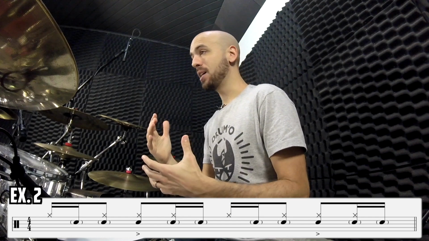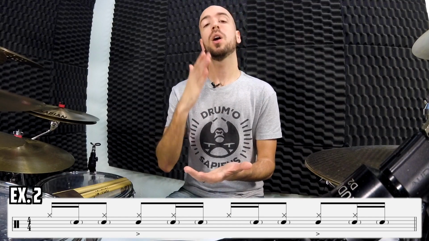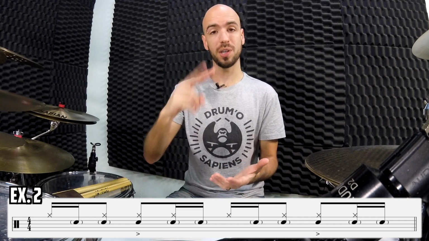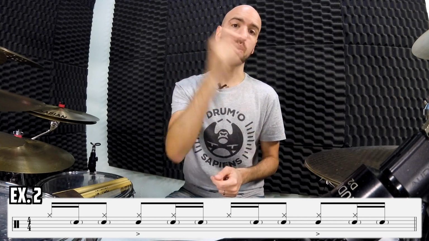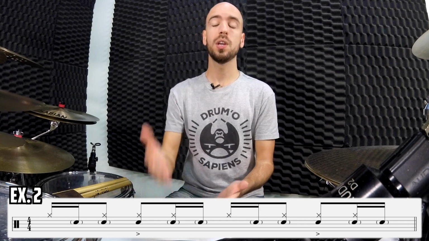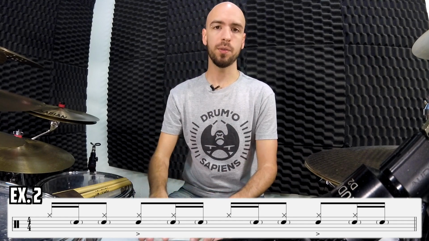Then we're gonna add 2 ghost notes on the end of 2 and on the last 16th note of beat 2. So there are 2 16th notes in a row. Then we're gonna play the hi-hat alone on beat 3. Then we're gonna put 2 ghost notes on the second 16th note of beat 3 and on the end of 3. And it happens exactly in the same way that we did on beat 1.